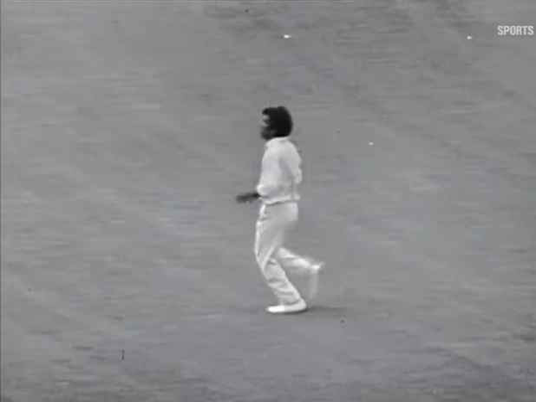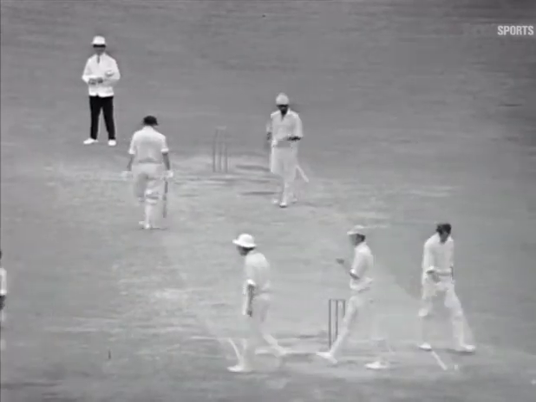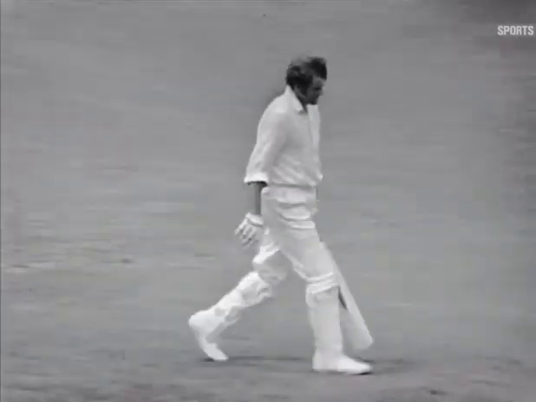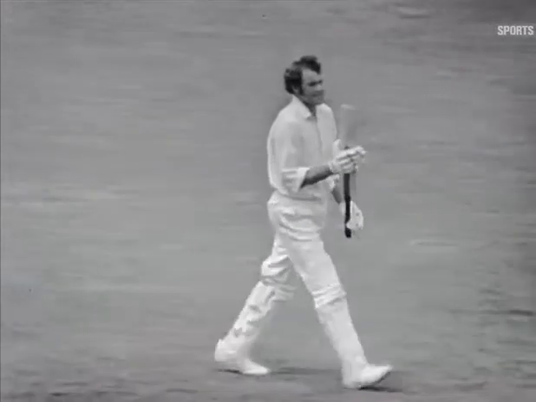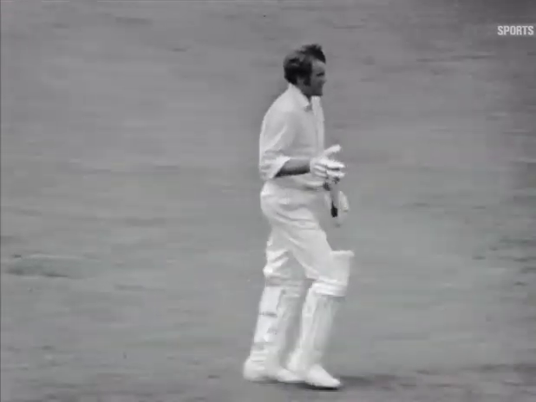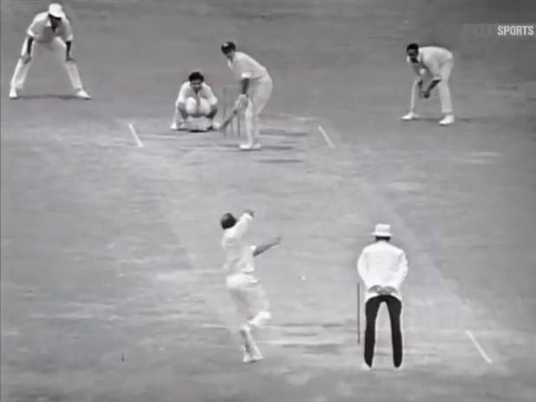He skied it in the air. Gavaskar's getting under it, and he's caught. So Jenner, sweeping, has been dismissed, caught at backward square leg by Gavaskar from the bowling of Beatty, and he's been dismissed for 12, and Australia lose their 7th wicket for 201. 7 for 201. Walters is 38 not out. Intercab to Walters.